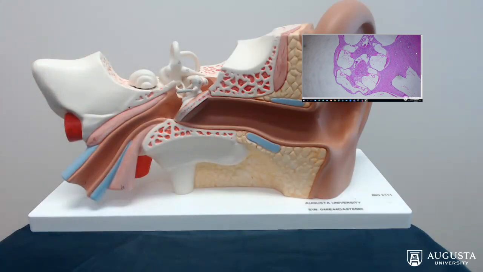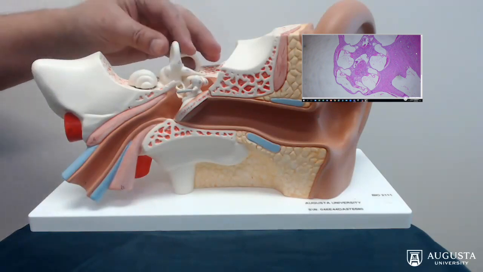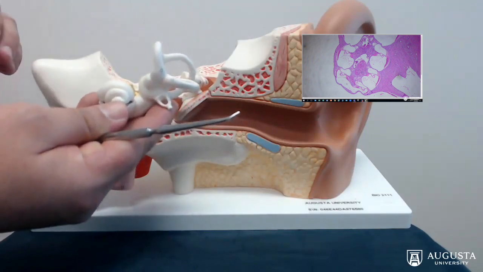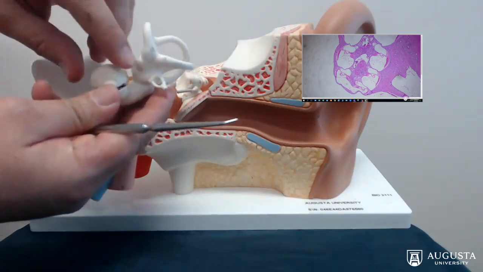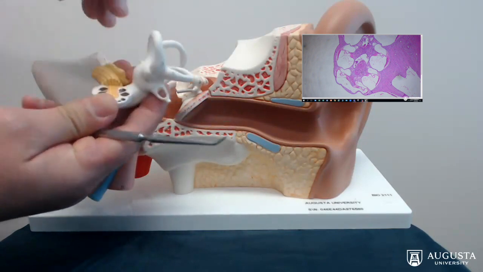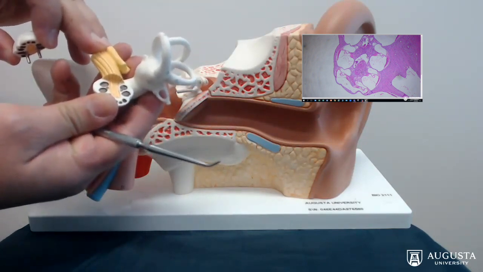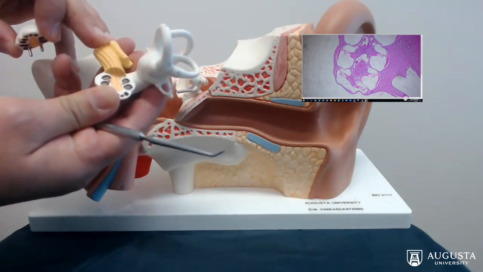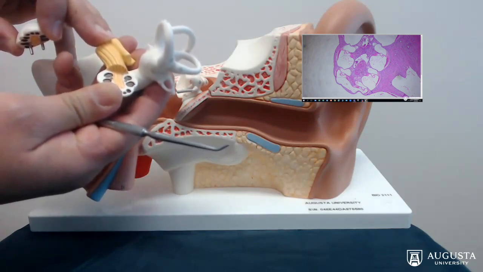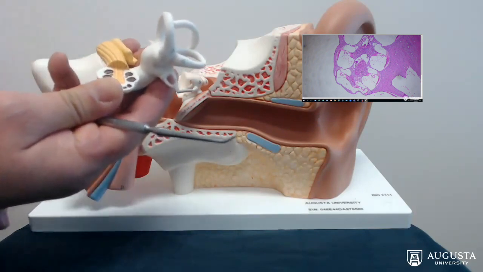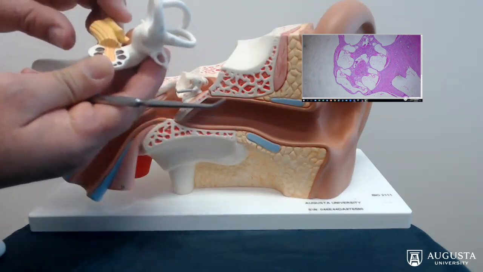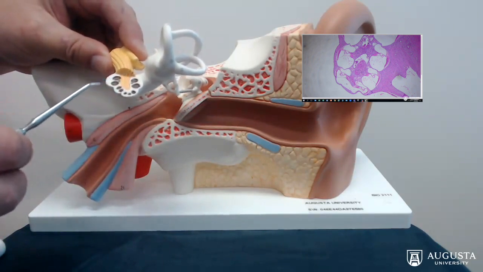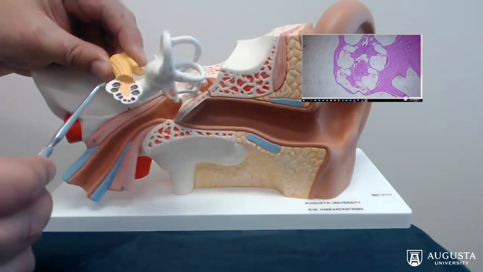If we were to pull the cochlea out of the model and bring that forward, we can see that we can open this model to reveal the spiral organ. The spiral organ matches what we can see on the histology. On the histology, we can see that there are chambers that will be filled with fluid, and that fluid will vibrate and move nerve receptors or auditory hairs that the auditory nerve will be able to perceive.